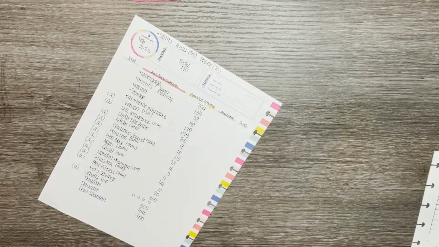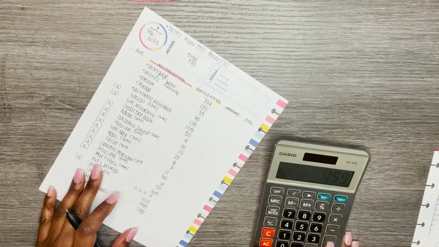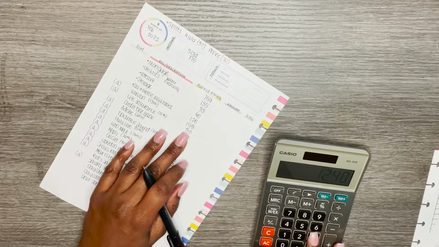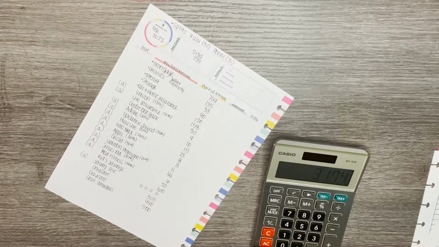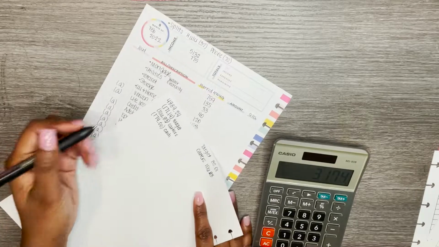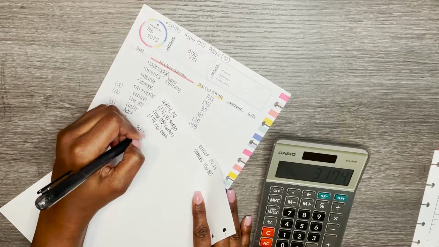Where's my calculator? Right here. So that equals $31.74.